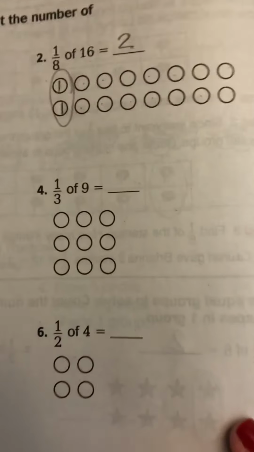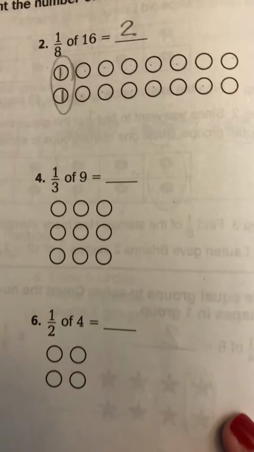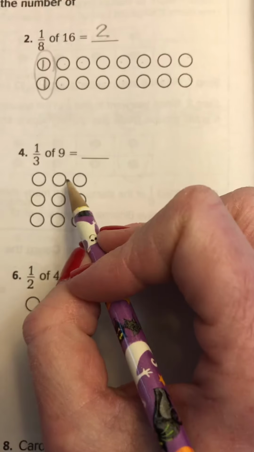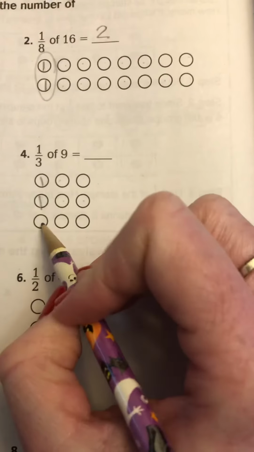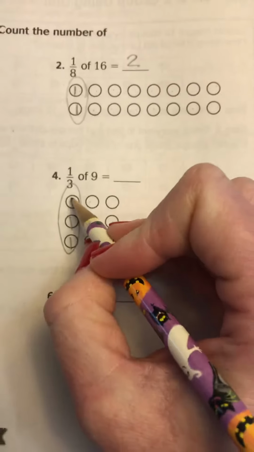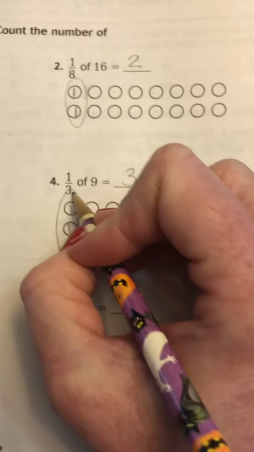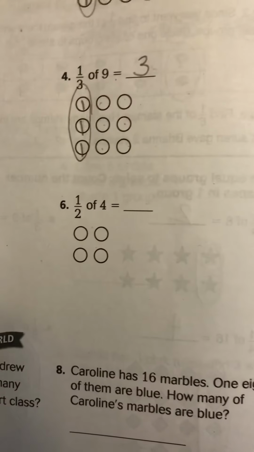I'm going to do one more of these with you, and then I'm going to have you try 5 and 6 alone. Okay, 1/3 of 9. So I should have a total of 9. 1, 2, 3, 1, 2, 3, 1, 2, 3. I circle these. I have 1, 2, 3 in my group, so 1/3 of 9 equals 3. And we know this because 3 times 3 equals 9. I'd like you to try 5 and 6 by yourself.